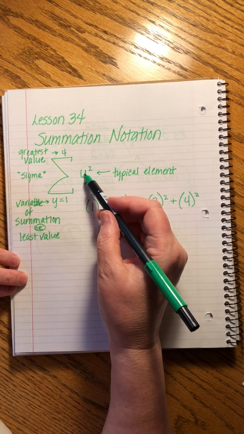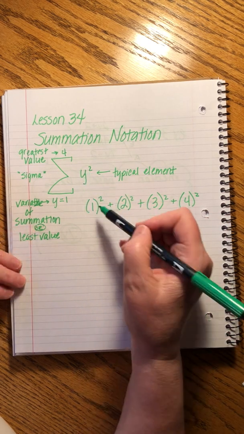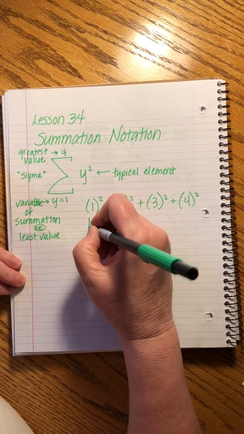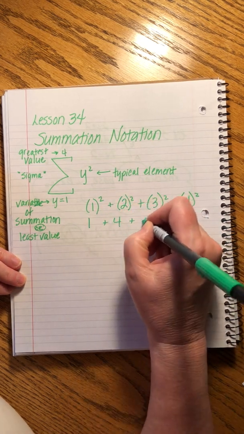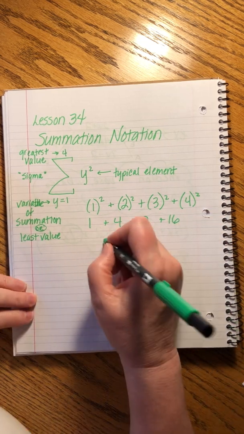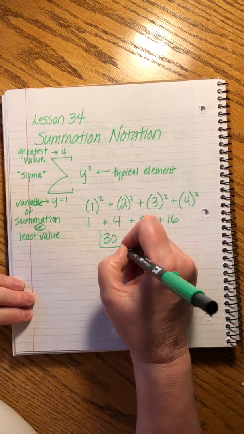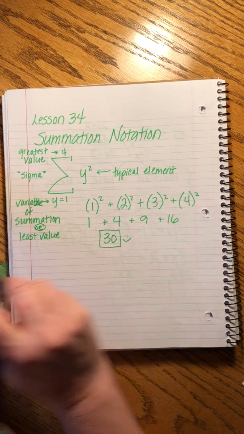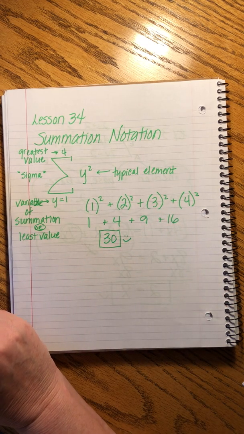And we're putting each number into this function is a way of thinking of it. So this becomes 1 plus 4 plus 9 plus 16. And we add it all together, it's 30. The calculation is fun. The only complicated part of this is just cracking the code, right?